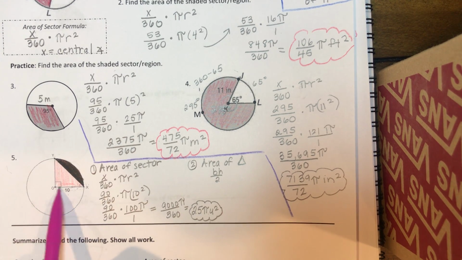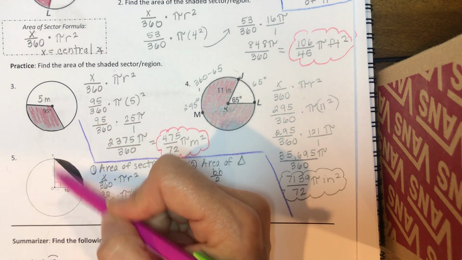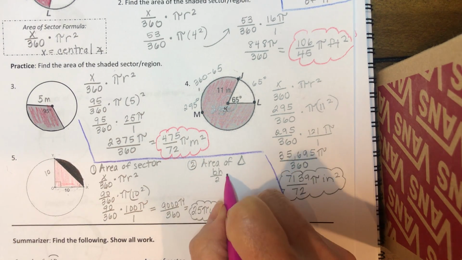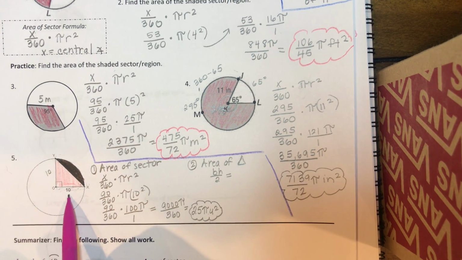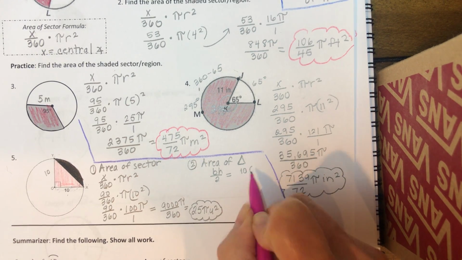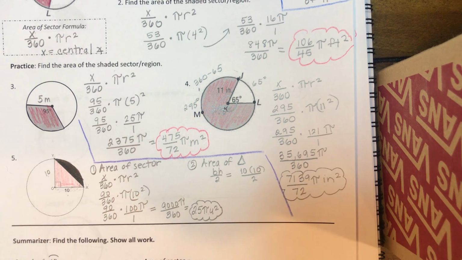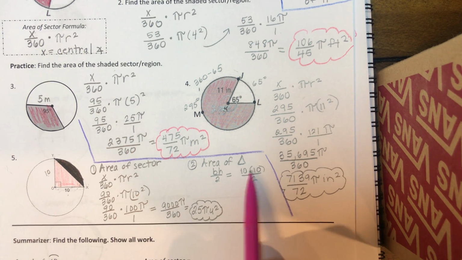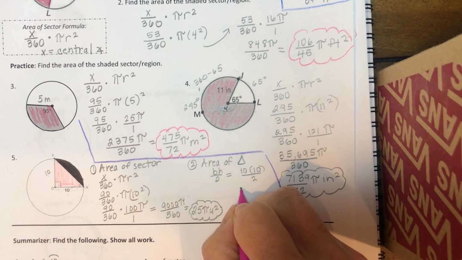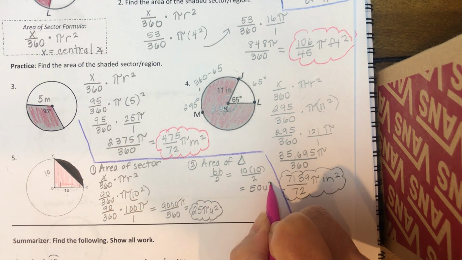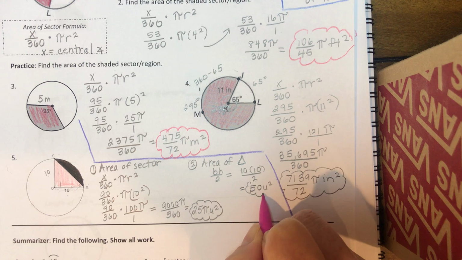Well, 10 is the radius. Isn't this a radius also? So this is also 10. So it's nice and easy to plug into our formula. Our base is 10, our height is 10, and we just have to divide by 2. So 10 times 10 is 100. 100 divided by 2 is 50. And let's put units squared. Bubble that answer.